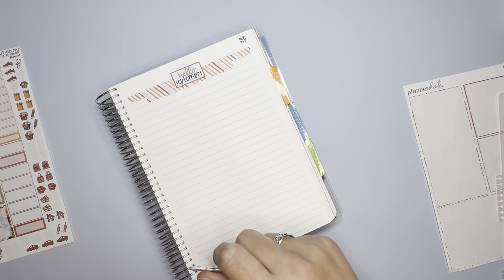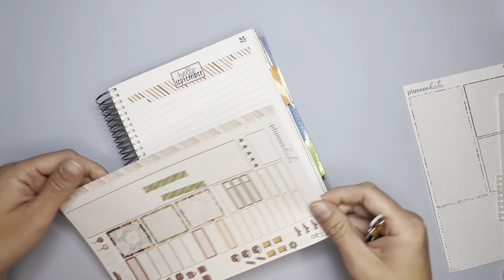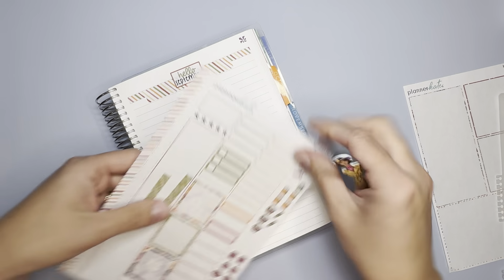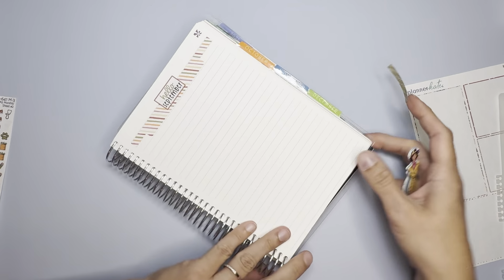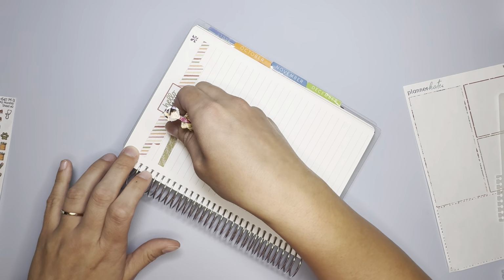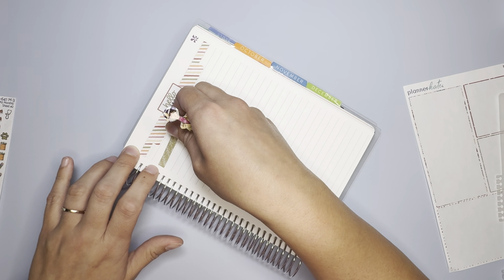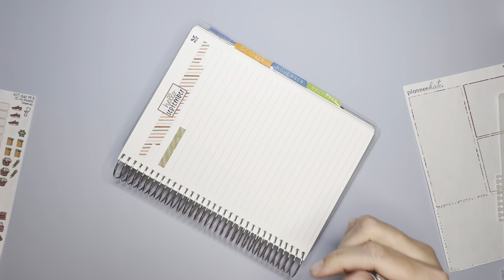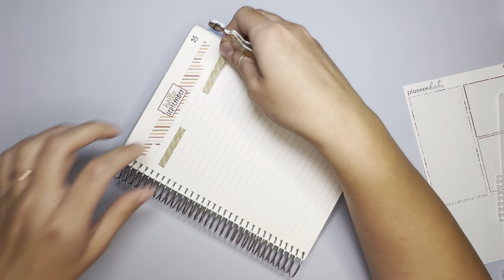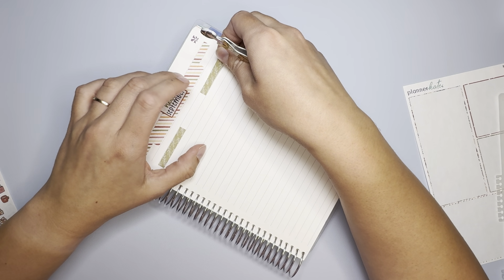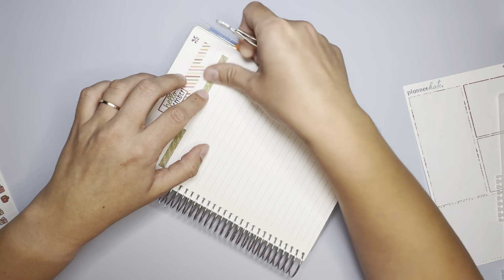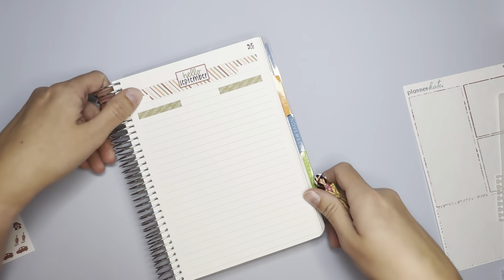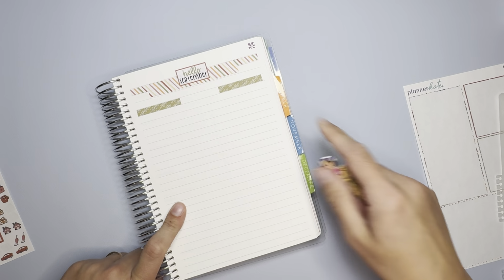I love to make sure I use up my whole kit. So it's really important to me to use everything here. So I just cut and make everything I can work and look good, but still be functional. There we go. Okay, that looks good together.